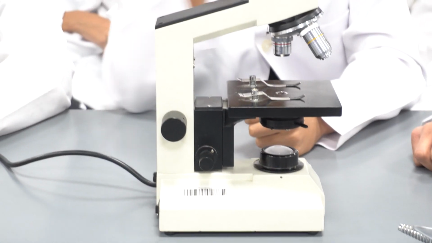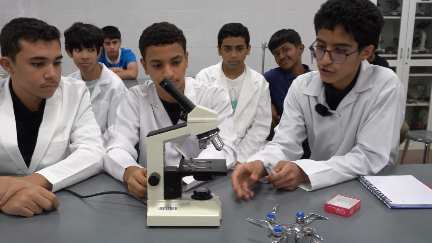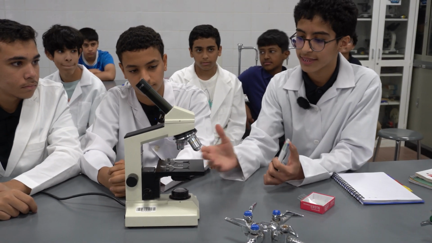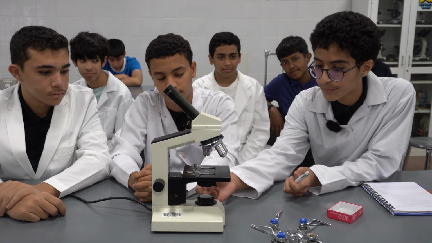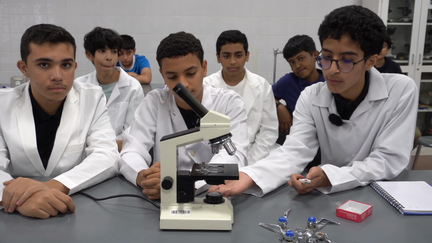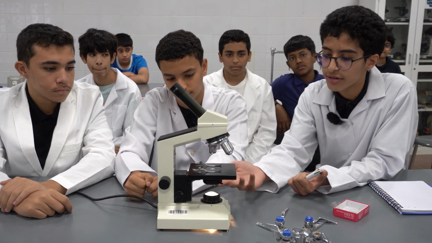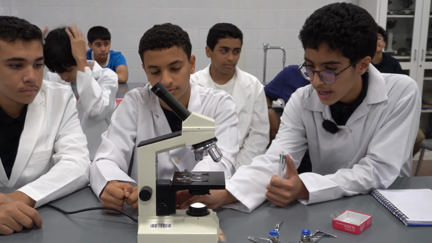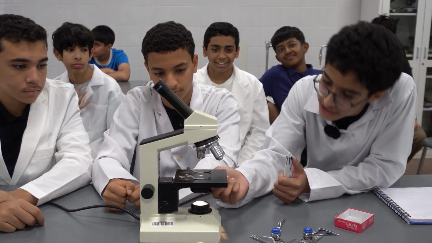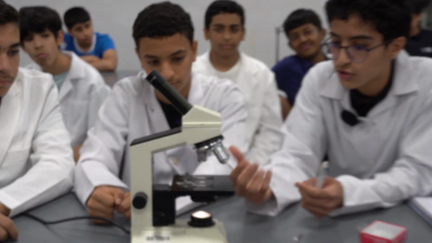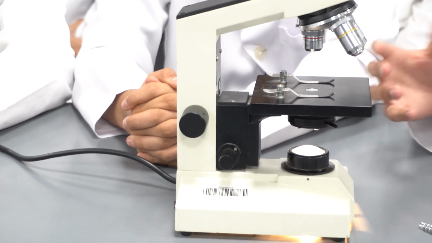Yes, and now Raed will explain how the microscope works. So with the microscope, we use it to magnify things that are too small for the naked eye to see. First, this is the light source. Now we are using a bulb, but it can be any light source, such as a mirror, just to reflect the light up. And then here, under here actually, is the condenser. It is used to control the amount of light that goes up to the stage.